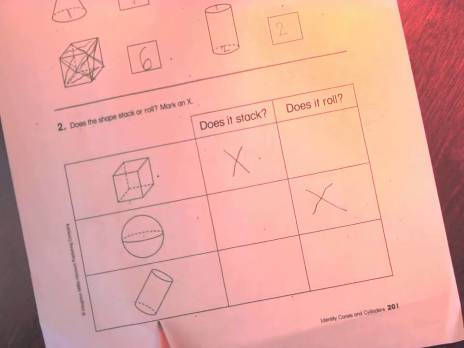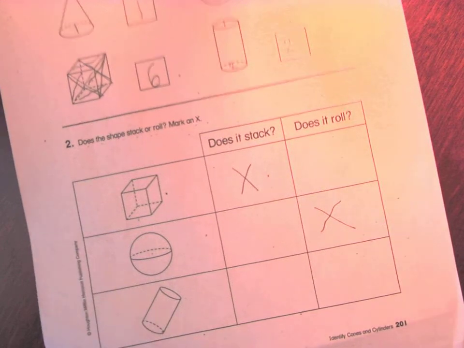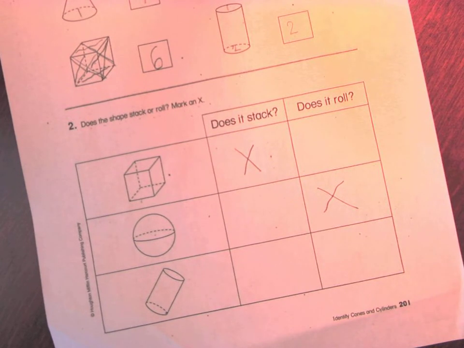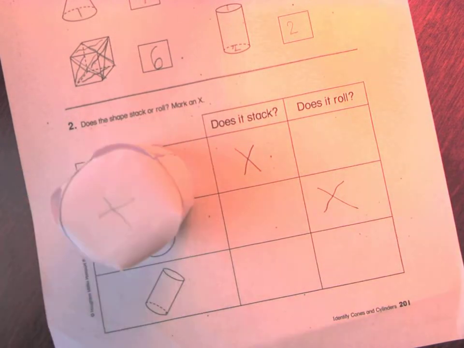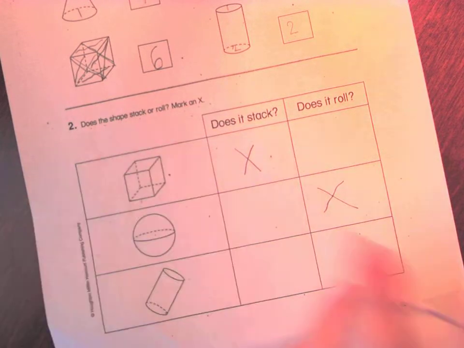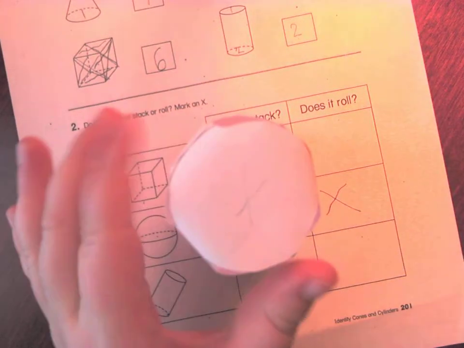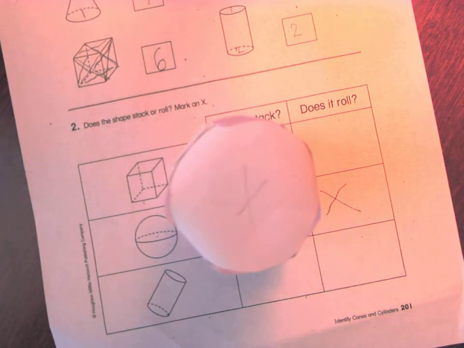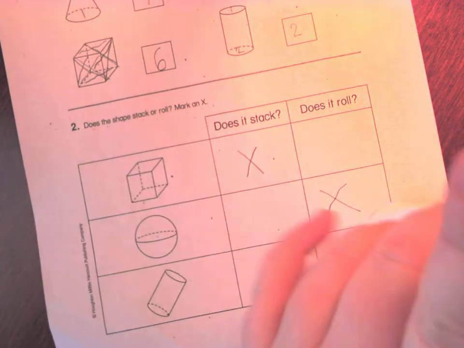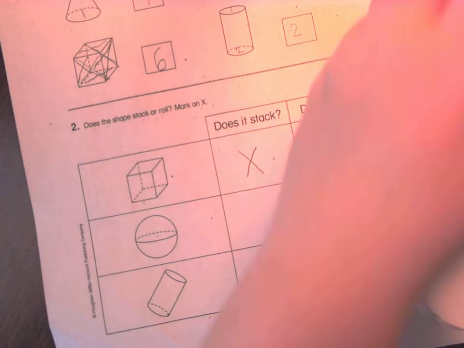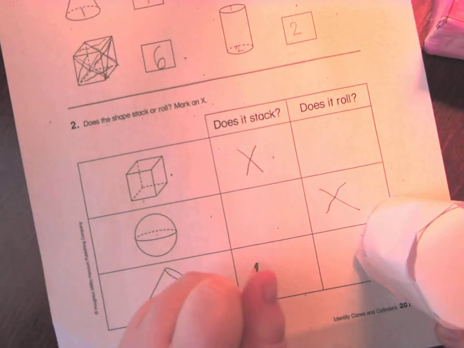So we're going to look at this last shape. Do you remember what this was called? You're right, it was called a cylinder. A cylinder like a soda can or a can of soup, right? Okay, we're going to think. Does a cylinder stack? Or does it roll? Whoa! Does it stack? Yeah, looks like it. Yep. Alright, so we'll put an X.